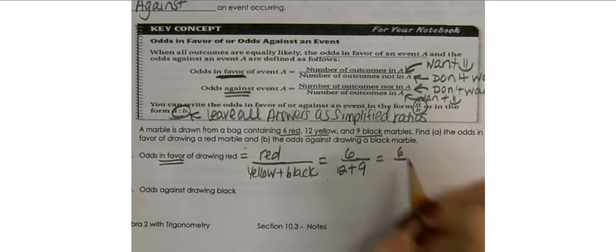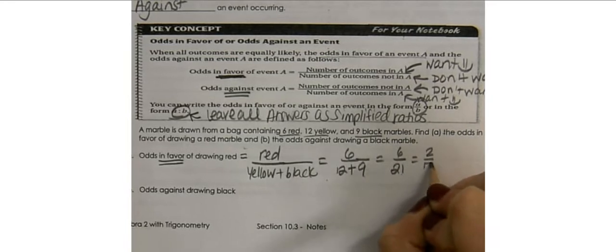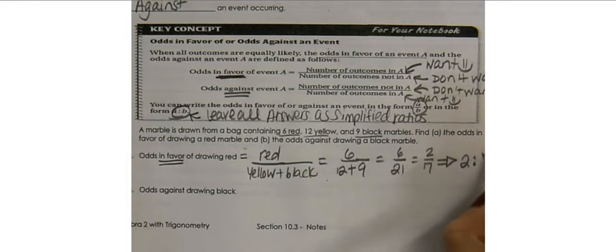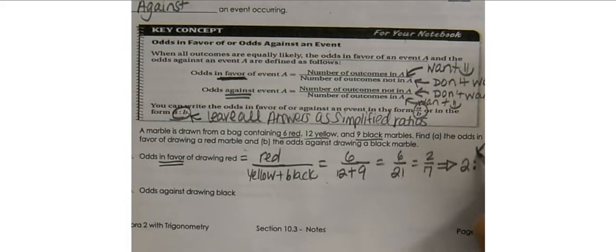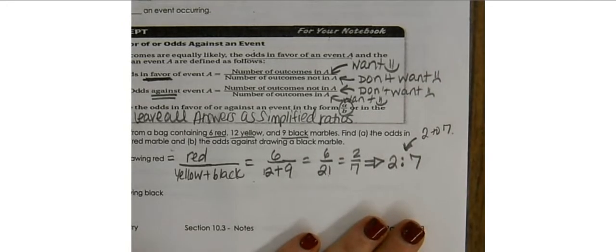That's 6 over 21, which is equal to 2 over 7. And we write our answers as ratios, 2 colon 7. What this colon means is the word "to." This means 2 to 7. Those are my odds in favor of selecting a red.